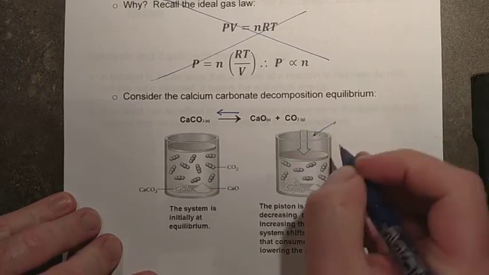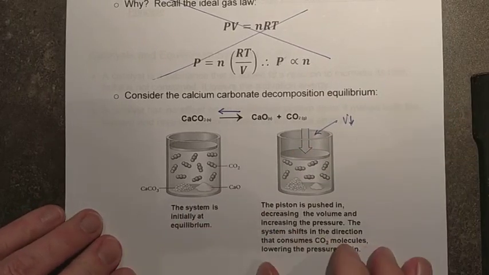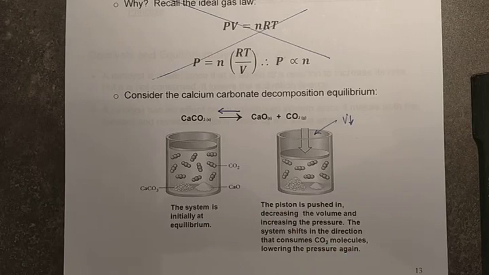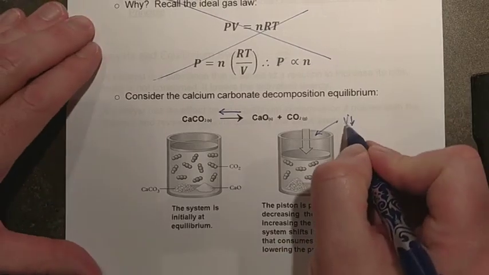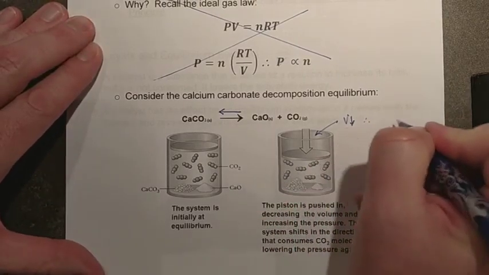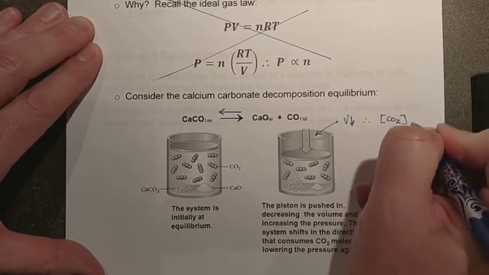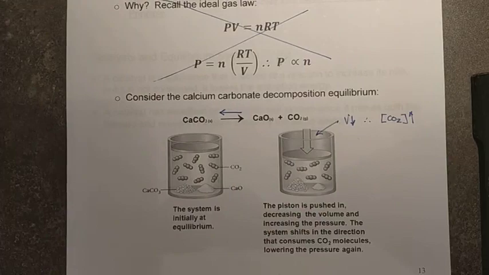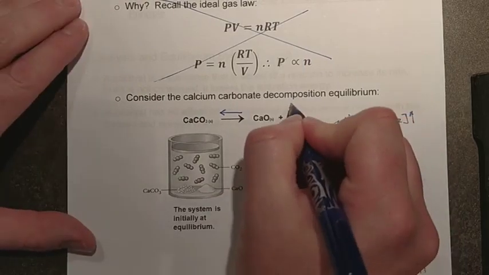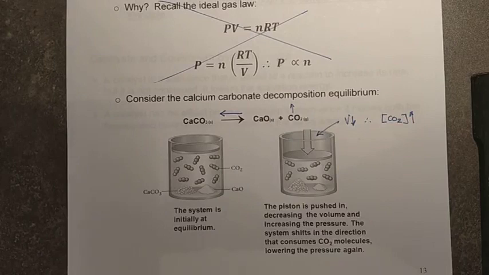You notice that there is a stress, that the volume has been decreased. All right, I've pushed the piston plunger in, and I've decreased the volume of this particular vessel. I've also increased the pressure. The system has to shift in a direction in such a way that more carbon dioxide is going to be consumed. Let's look at this from a concentration point of view. If I decrease the volume of this vessel, then I also increase the concentration of carbon dioxide. Now, if my stress is ultimately to increase the concentration of carbon dioxide, which way do I need to shift in order to deal with this imposed stress?